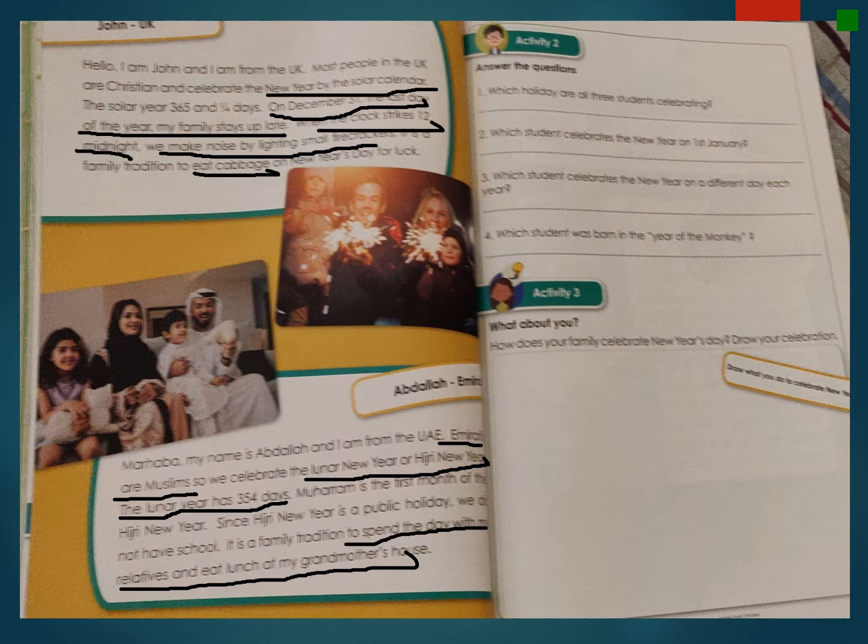Question number 3. Which student celebrates the New Year on a different day each year? Different day each year will be Abdullah. So Abdullah celebrates the New Year on a different day each year. Question number 4. Which student was born in the year of the monkey? Yiming from China was born in the year of monkey.